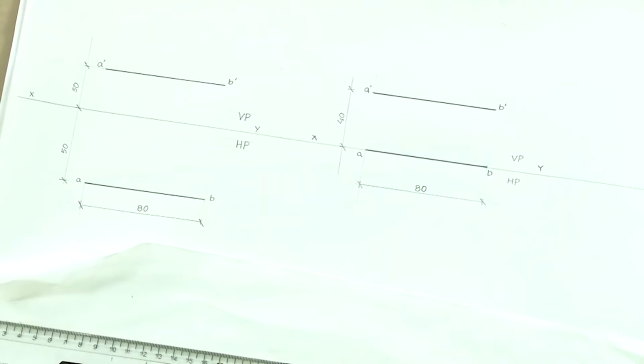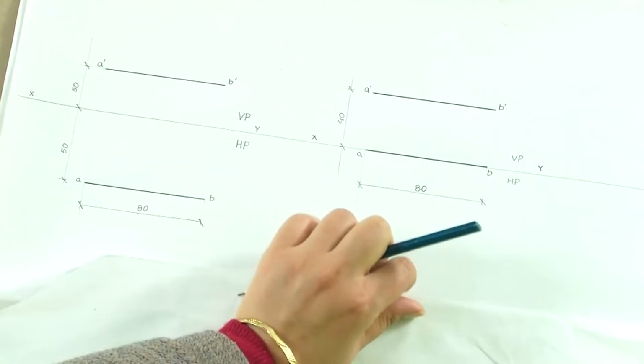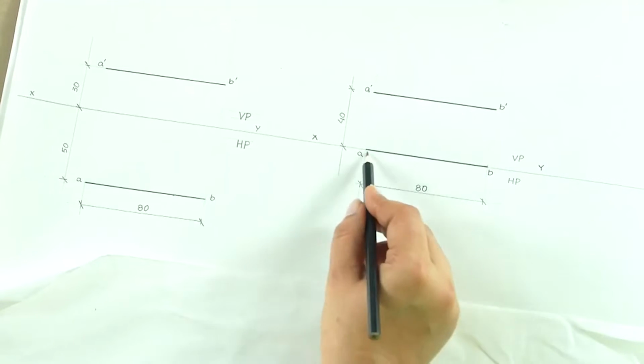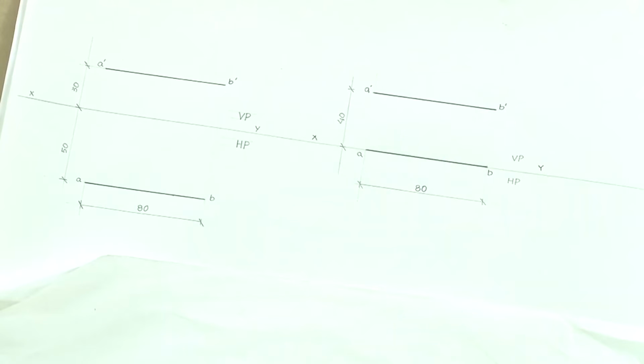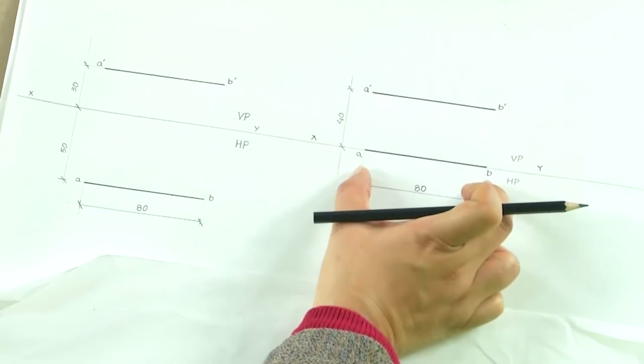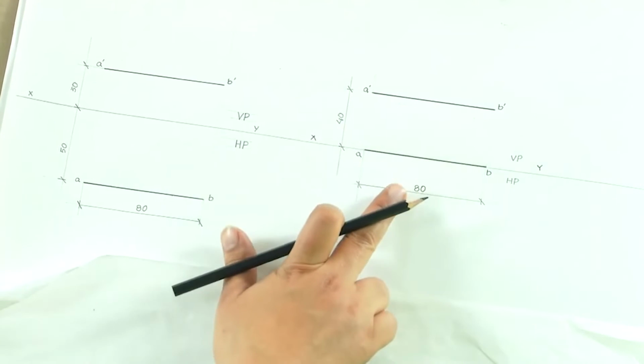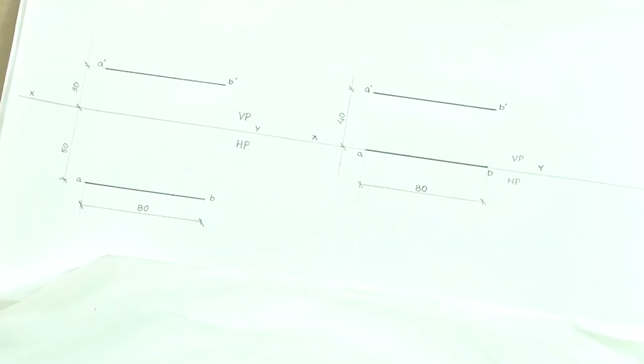80. Now, look at this particular figure and match it with the condition here. So, we have a line of 80 mm. We have given this information here: line of 80 mm parallel to both planes. So both the projections, in plan as well as in elevation, we would see the true length of the line, which is 80.